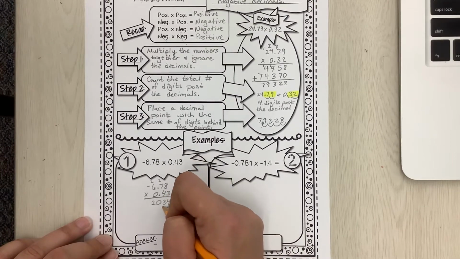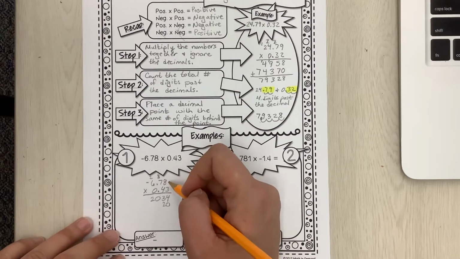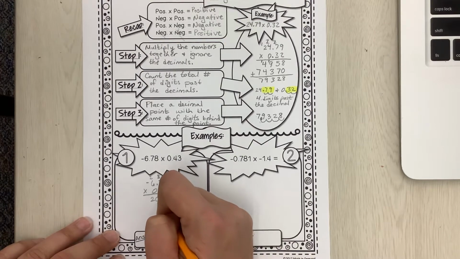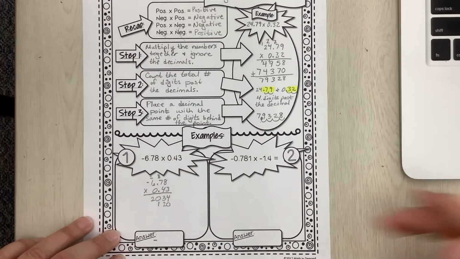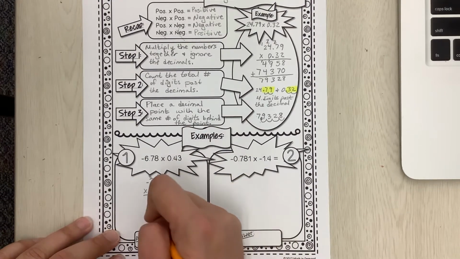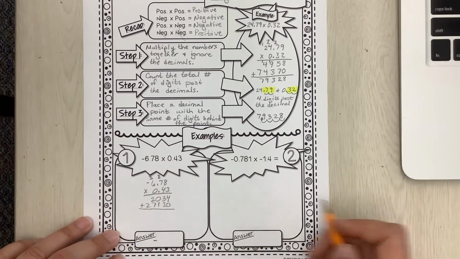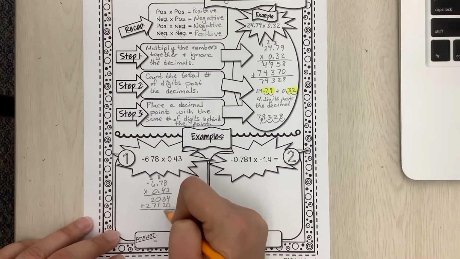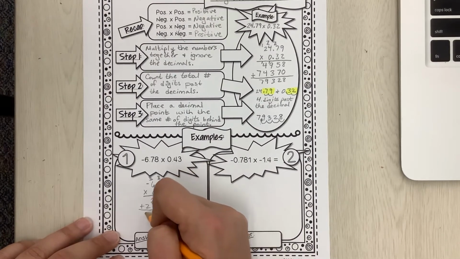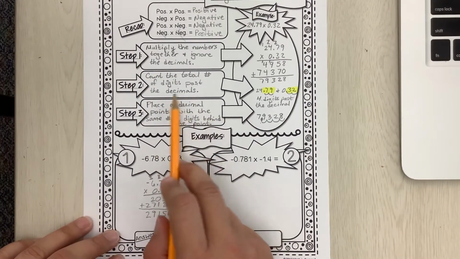4 times 8 is 32. Put the 2, carry the 3. 4 times 7 is 28, plus 3 is 31. So put the 1, and then carry the 3. And then 4 times 6 is 24, plus 3 is 27. And now we're going to add it together. So 4, 5, 1, 9, 2.